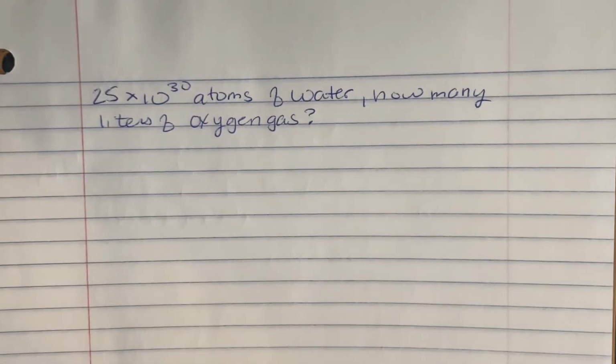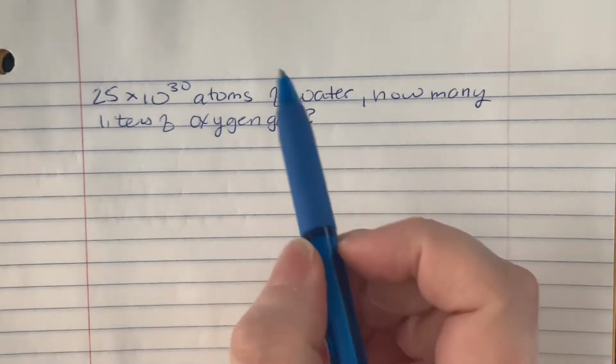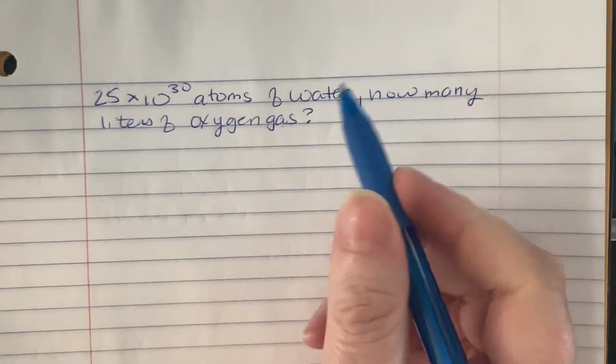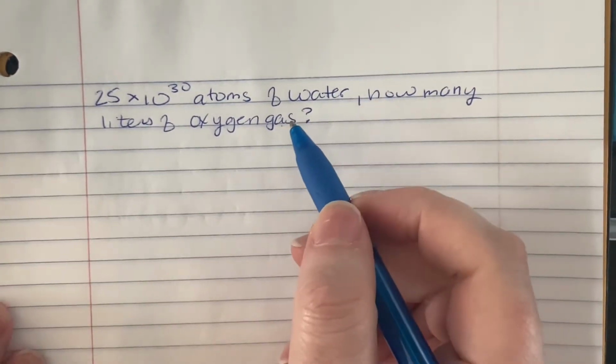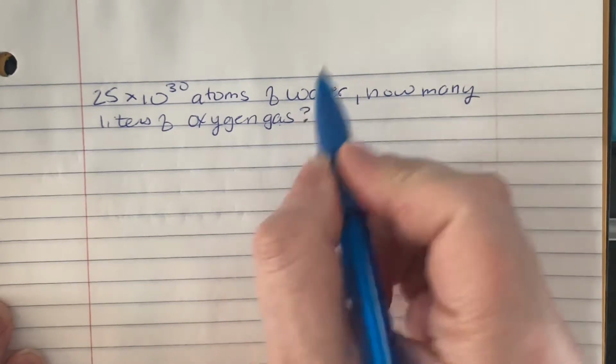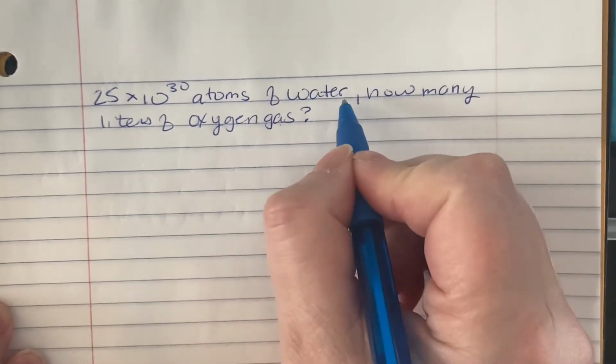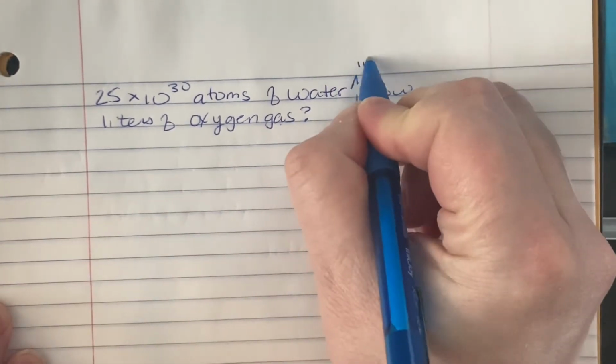All right, so here we have a stoich problem. 25 times 10 to the 30th atoms of water. How many liters of oxygen gas? So since we're changing from two different chemicals, I know that we're going to need to do stoich, and I need a chemical reaction. Okay, and this is a synthesis reaction.